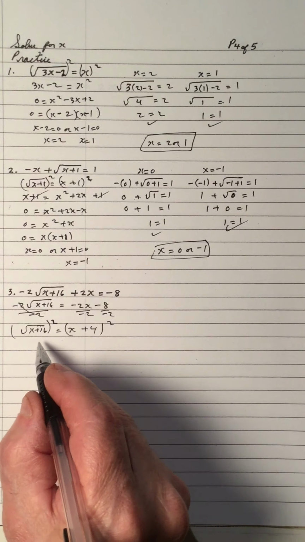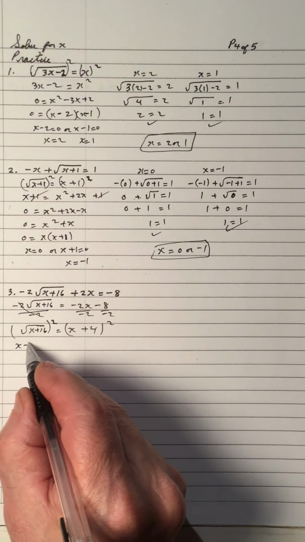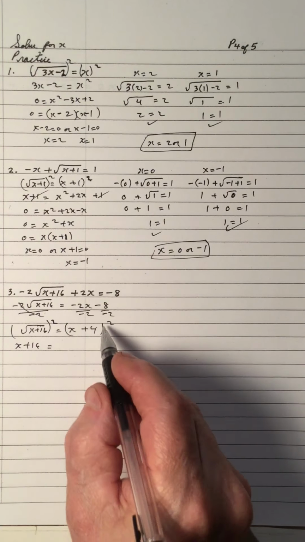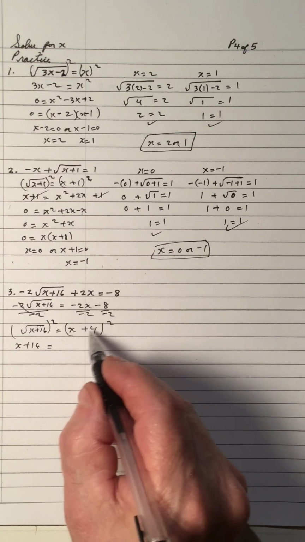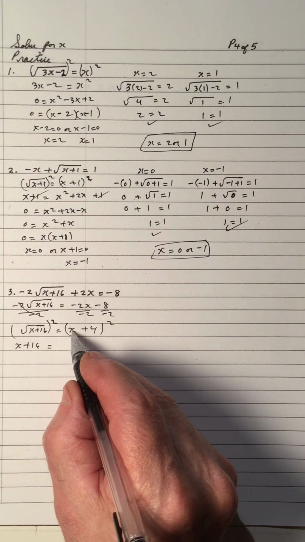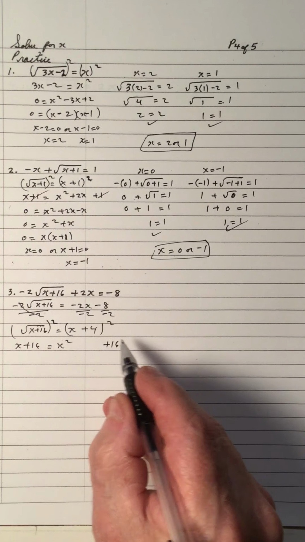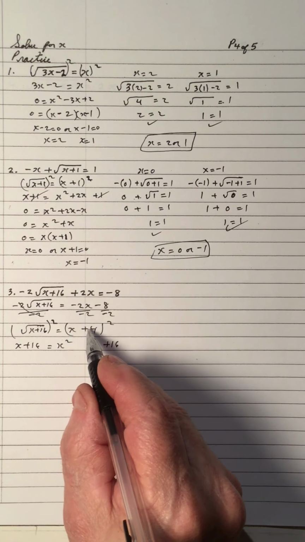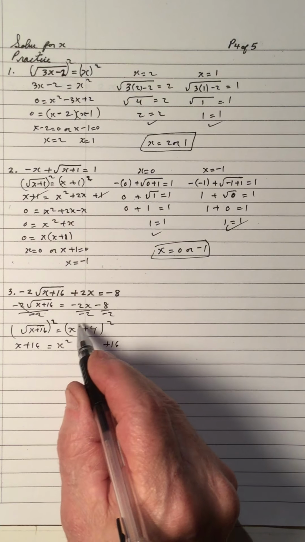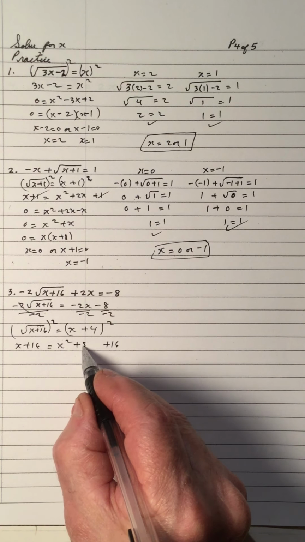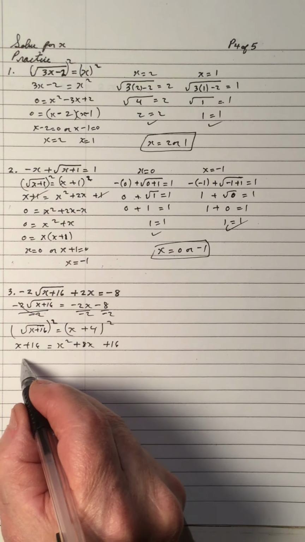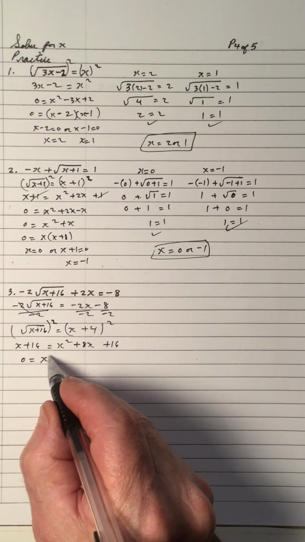So the square root of x plus 16 all squared is x plus 16. And again, we're going to square this the fast way. x times x is x squared. 4 times 4 is 16. Product is a positive 4x, and you double it. Plus 8x, that's the fast way. And we make it equal to 0.